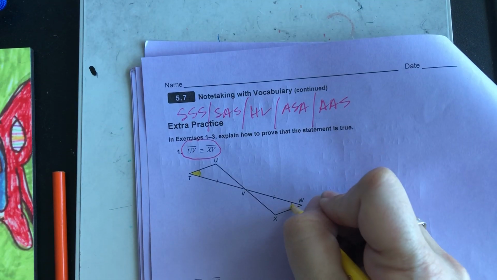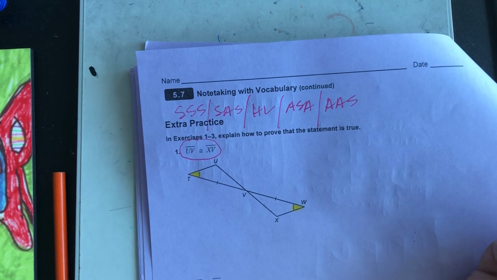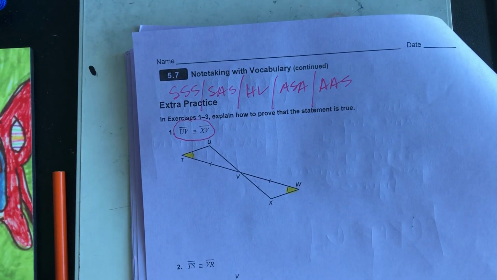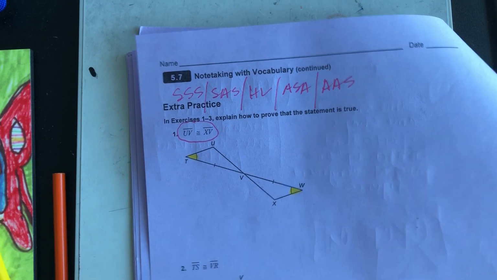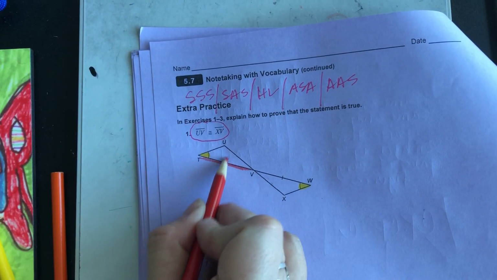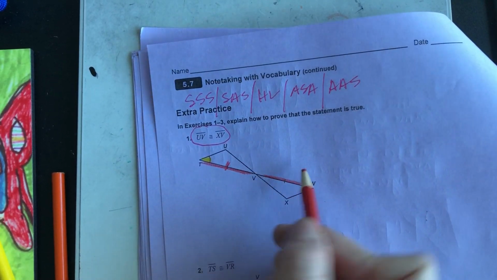So angle T and angle W: I've got a given pair of angles. You guys cool with that? So I've got some angles that are congruent. I turned that yellow. Then I'm looking at a pair of corresponding sides that are congruent. This TV is marked the same as VW.